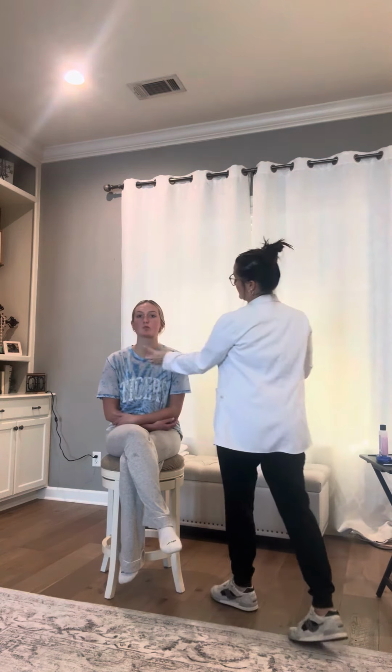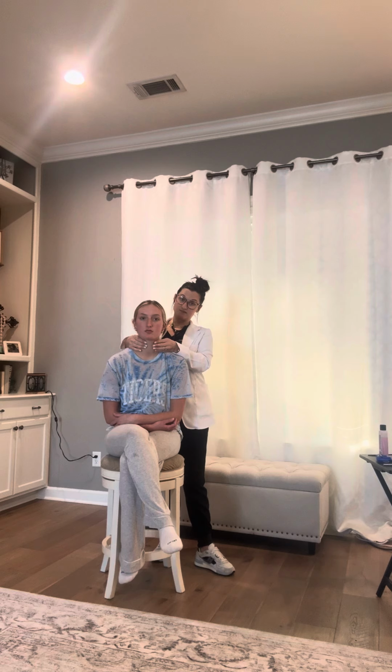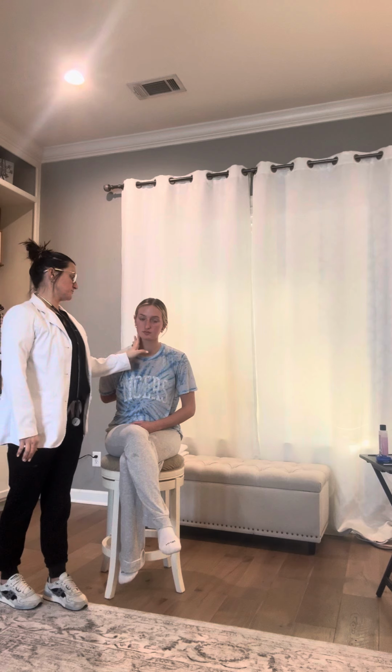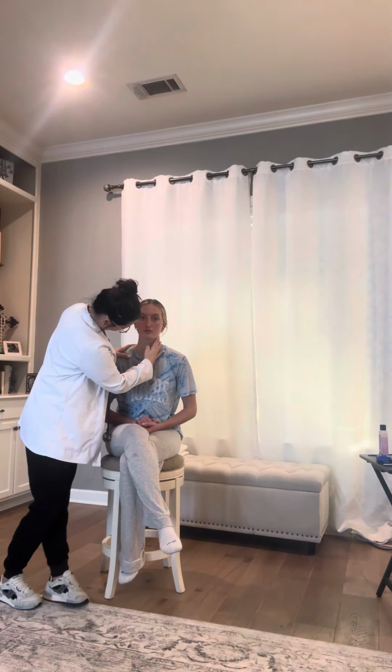Next, we'll move on to the neck, inspecting that the trachea is in midline position. I will stand behind the patient and palpate her thyroid, looking for any masses or tenderness. If you could swallow. Okay, good. Other side. Perfect. Okay. Next, I will palpate the carotid artery. Okay, good. Now I will listen for bruits with the bell of my stethoscope.